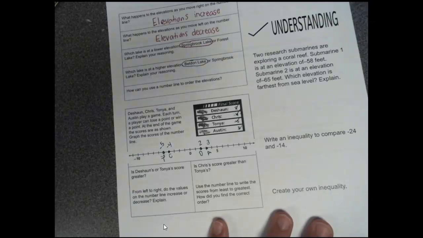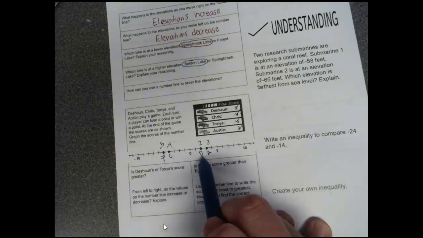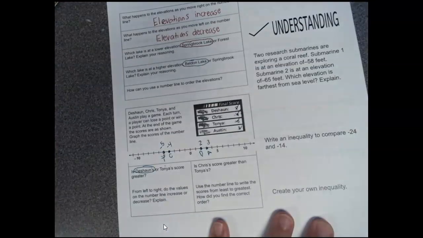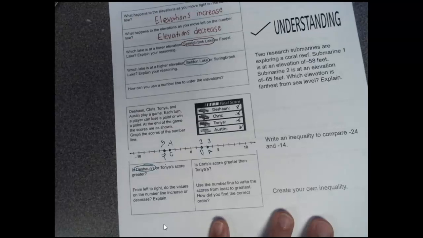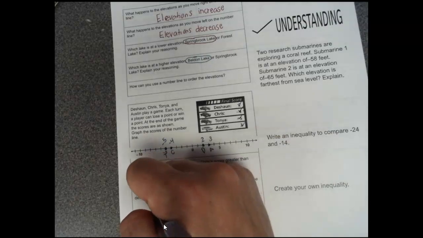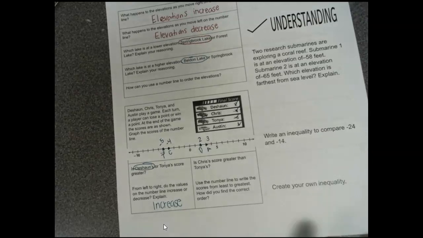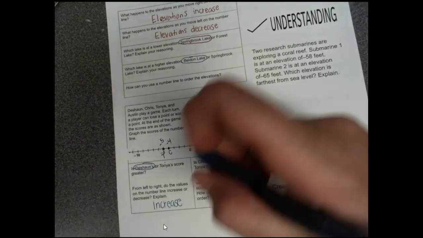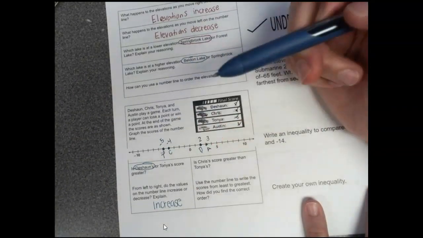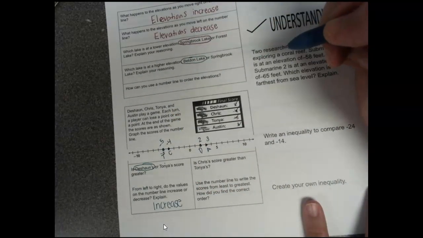So is Deshawn's or Tanya's score greater? So here's Tanya. She lost 5 points. Deshawn got 2 points. So it is going to be Deshawn. His score is greater. From left to right, do the values on the number line increase or decrease? So if I go from this side to this side, they increase. Is Chris's score greater than Tanya's? So here's Chris, here's Tanya. Yes, it is because he only lost 4 points. She lost 5 points.